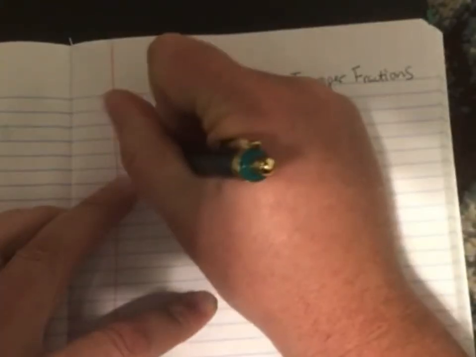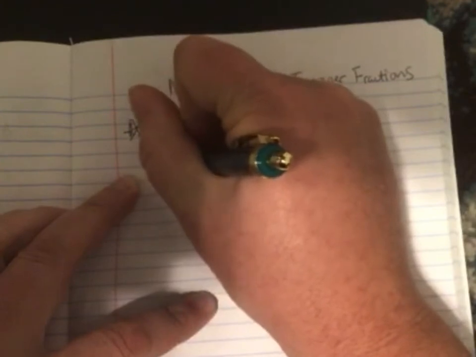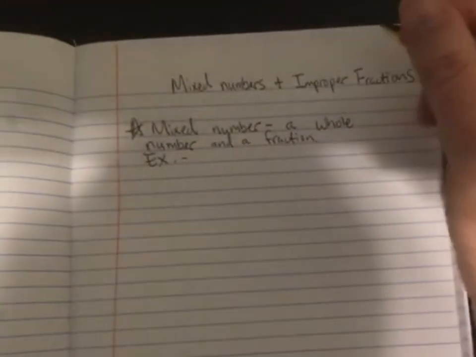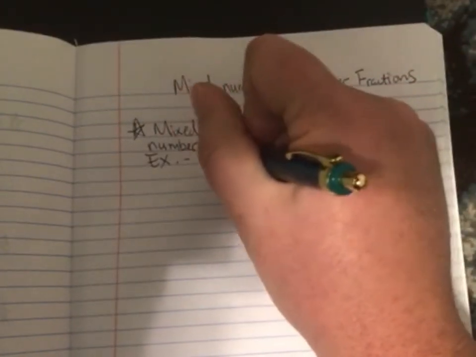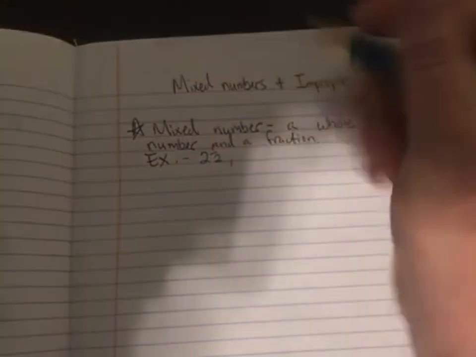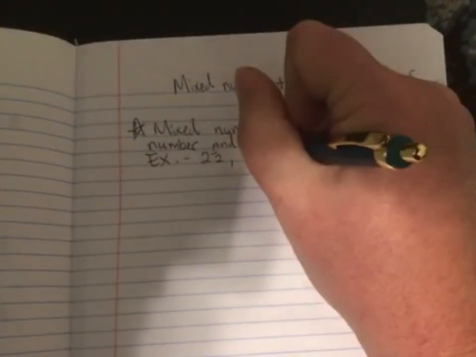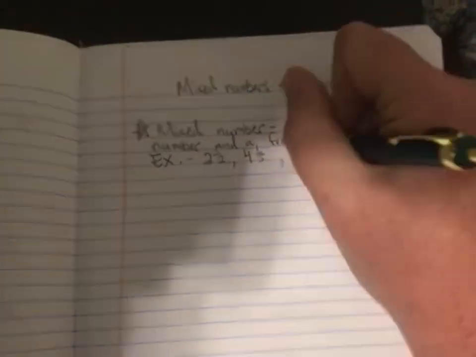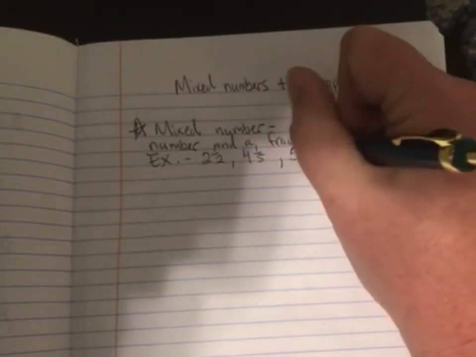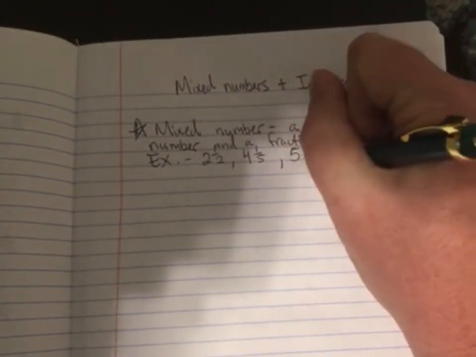And then underneath, I'm going to put an example, and I'm just going to list several here. We could do something pretty simple like 2 1/2 could be a mixed number. 4 1/5 could be a mixed number. 5 4/9 could be a mixed number.